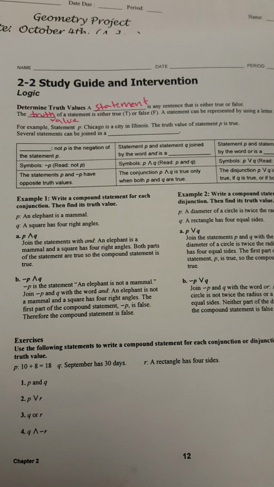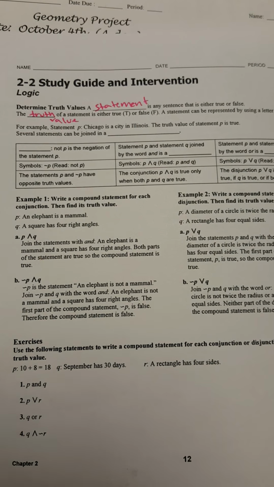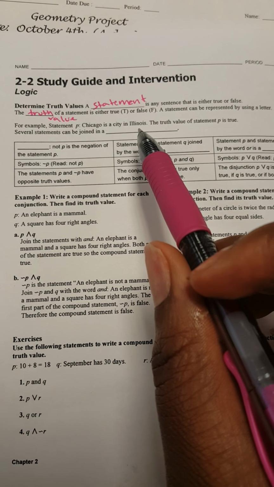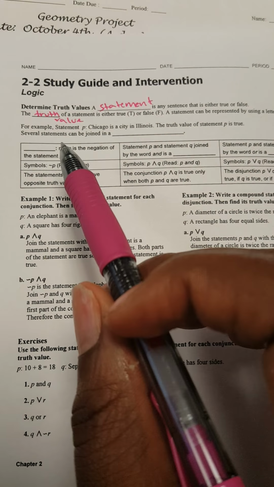Like how we use letters to represent numbers, a statement can be represented by letters. For example, statement P is represented by "Chicago is a city in Illinois." The truth value of statement P is true. Chicago is in Illinois. Several statements can be joined in a compound statement.